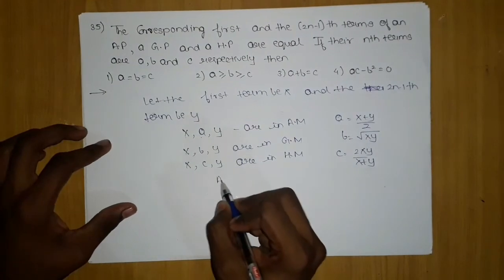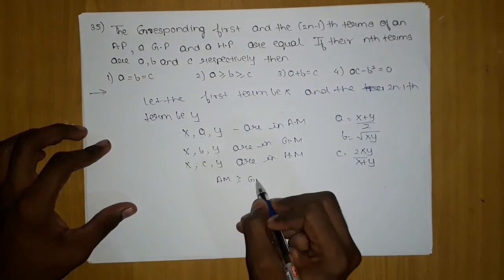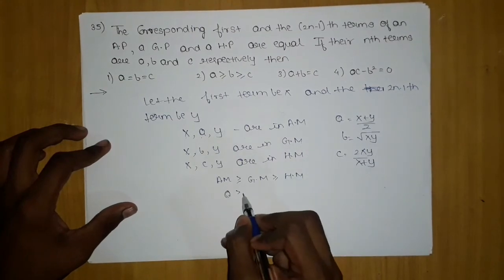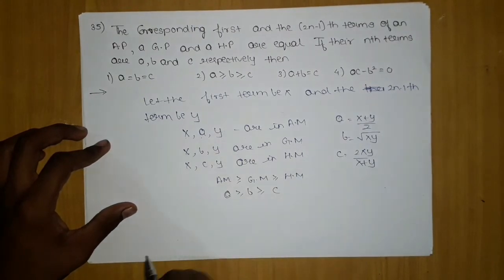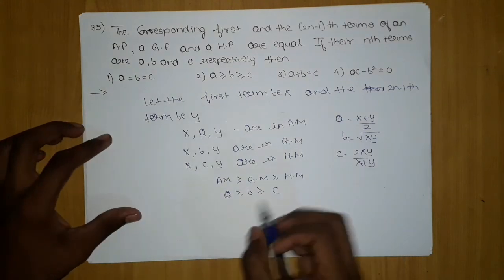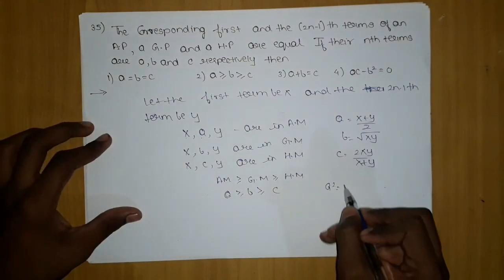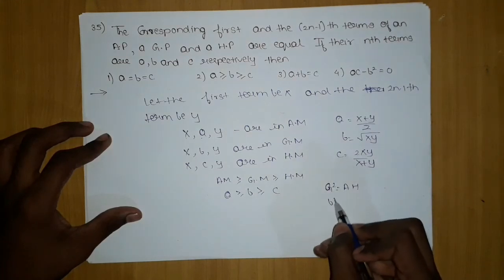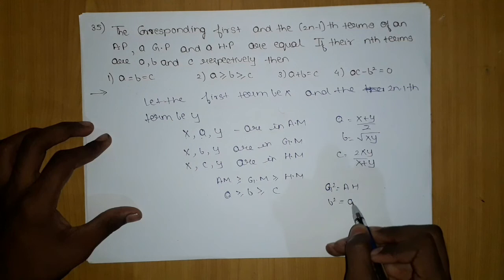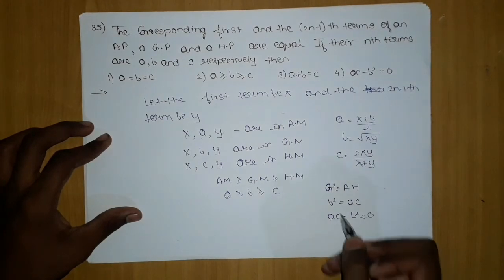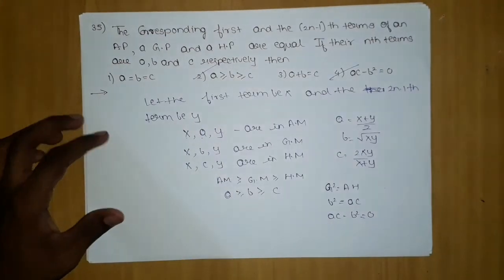So we know that AM is greater than or equal to GM, is greater than or equal to HM. So by this, a is greater than or equal to b, is greater than or equal to c. Similarly, we can prove one more thing, that is, you know that G square is equal to AH. I have proved this in our lectures. Using this, b square is equal to a into c, so ac minus b square is equal to 0. Okay, so fourth and second are the answer.